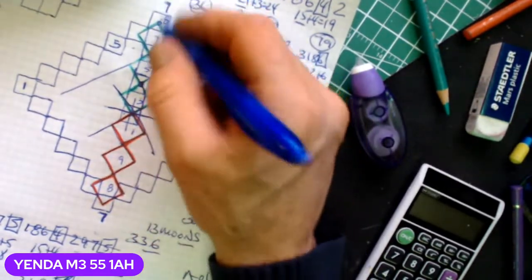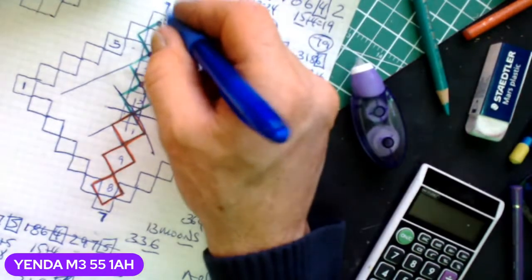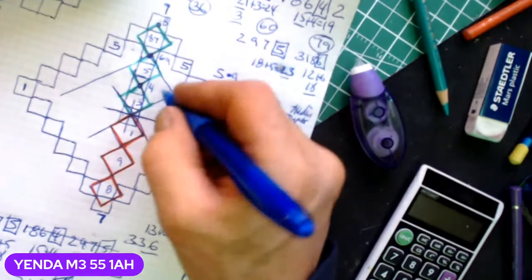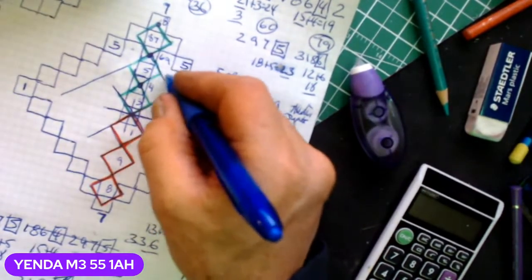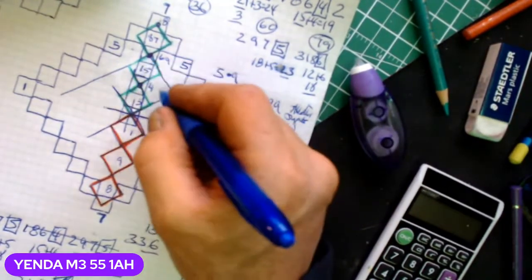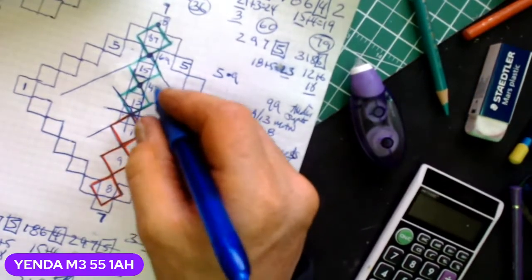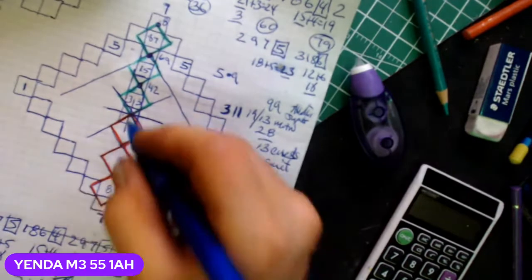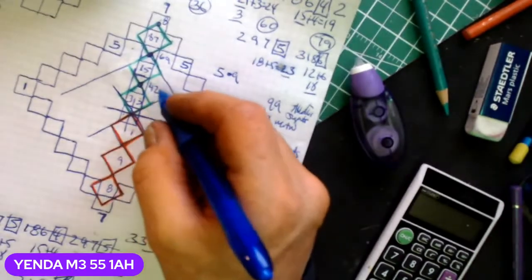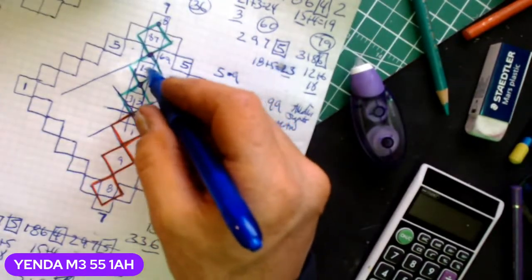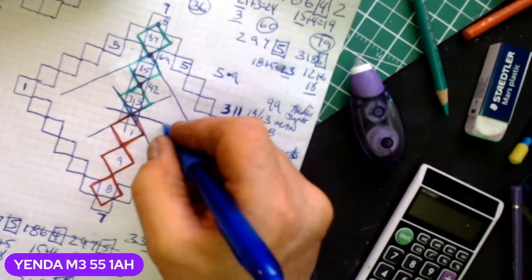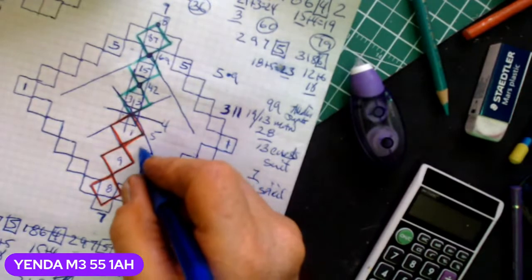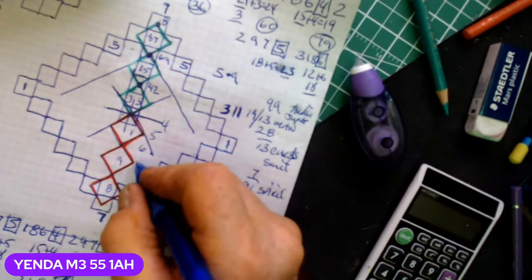And then this one coming down would be 7, 8, 9, and then over here you would end up with 5 and 1, 4 and 2, 3 and 3. Hold on a second, 1, 2, 1, 2, 3. The center would be 4 and 1, and then this one would be 5. This one would be 6.